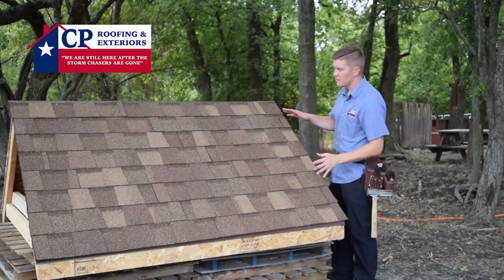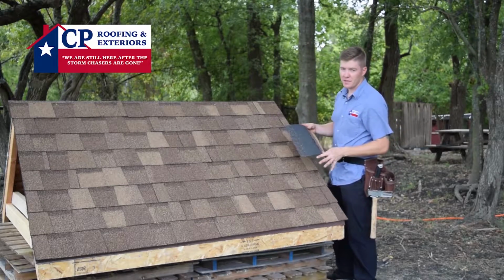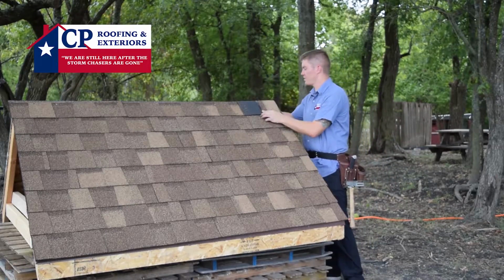Okay, so the shingles are complete. The final step to every roof system is going to be ridge cap shingles. These go up the hips and the ridges of your roof and finish a brand new roof.